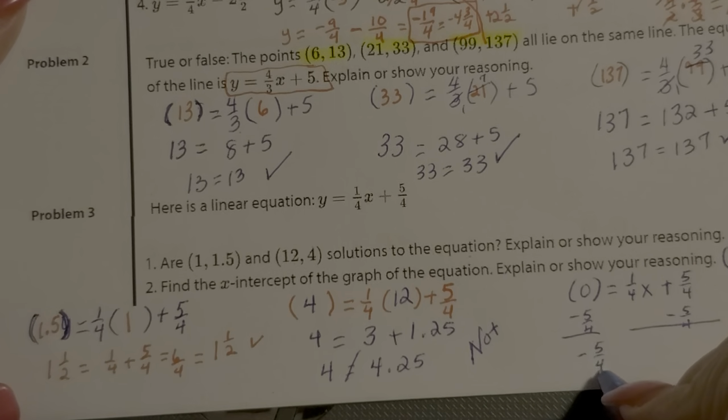On the next page, we have true or false solutions to the equations in the coordinate plane. It says here are some graphs representing 3 linear relationships. These relationships could also be represented with equations. It says for each statement below, decide if it's true or false and explain your reasoning.